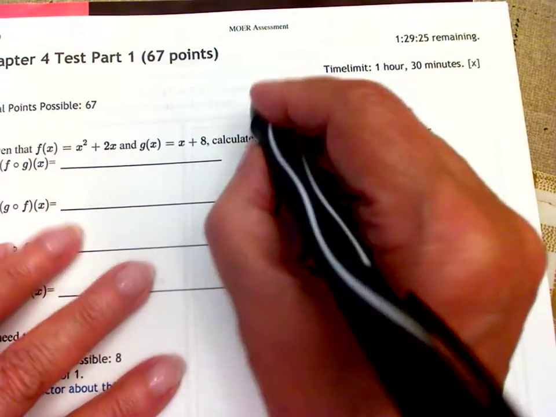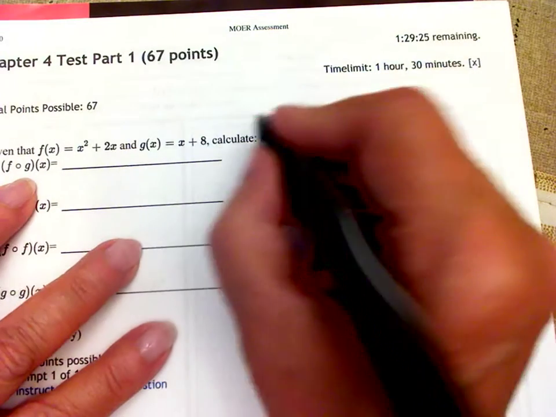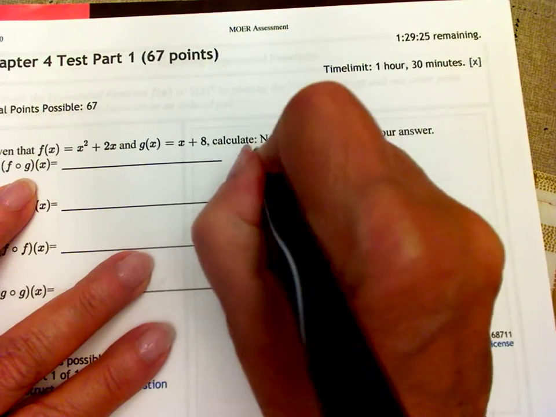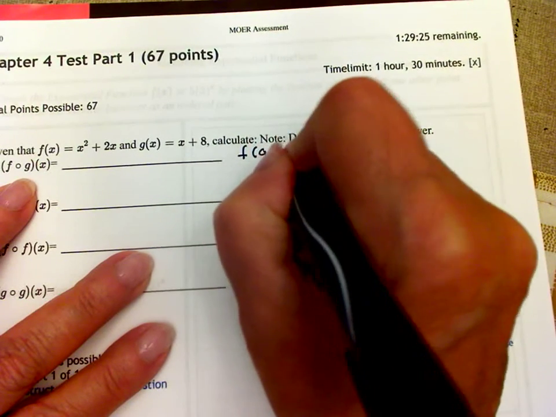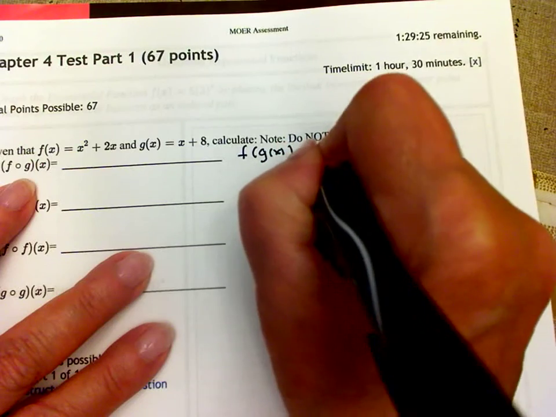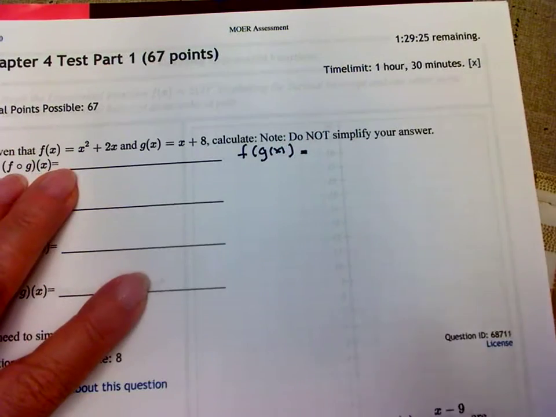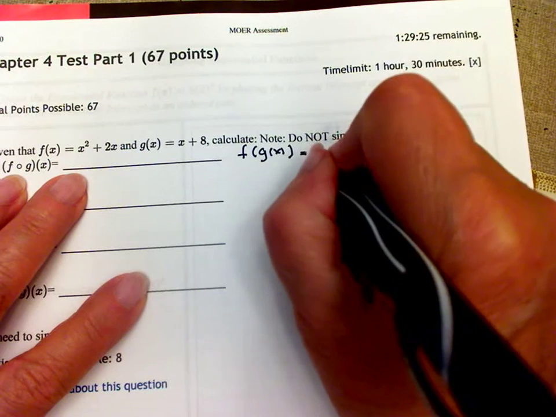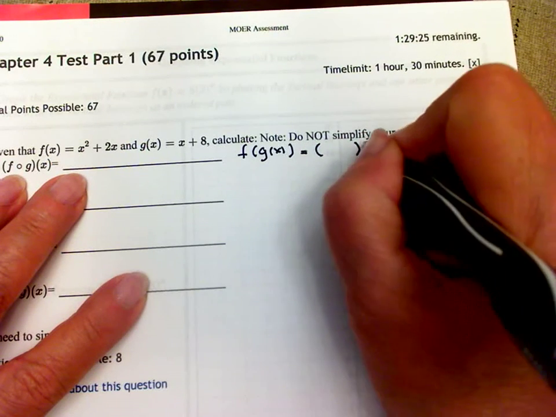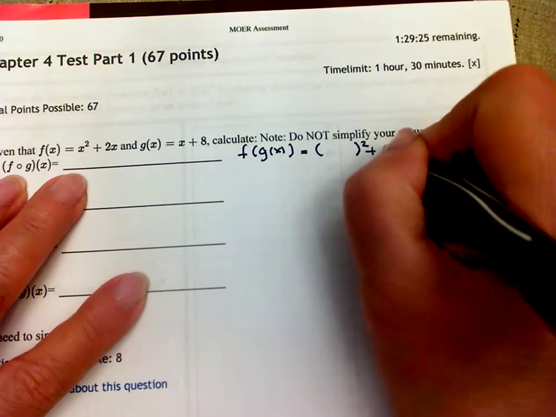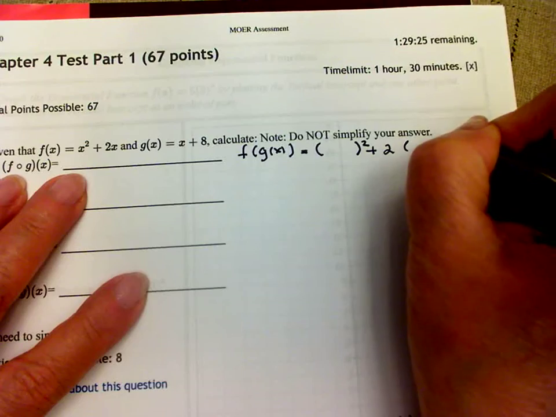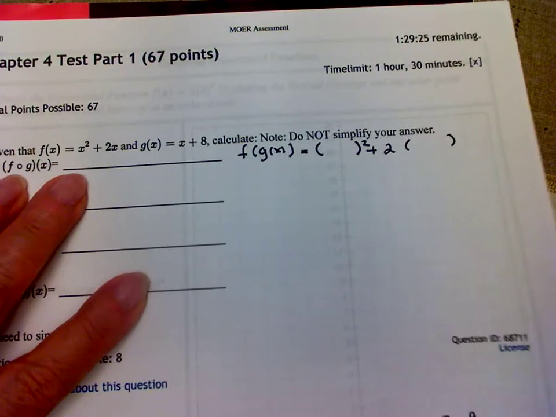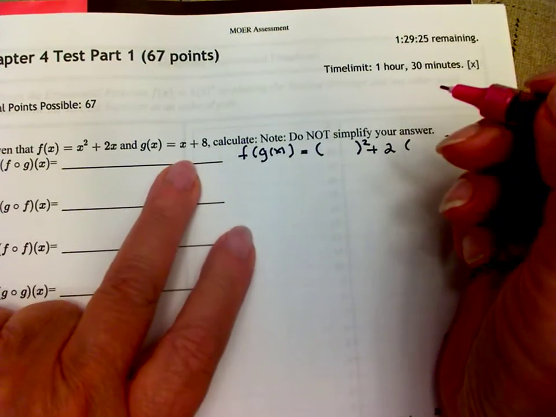What we want here is f of g of x. So this says in the function f, you're going to put the function g, and f is x squared plus 2x, and g is x plus 8.